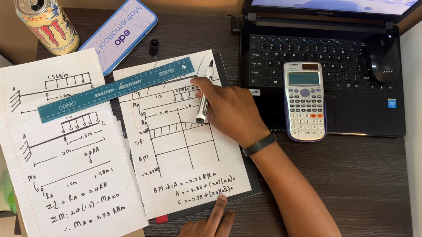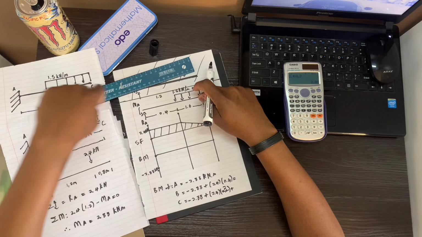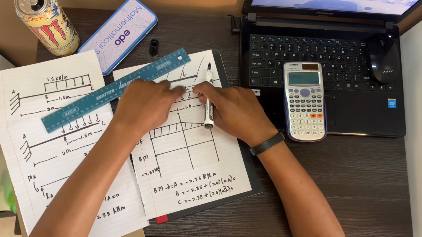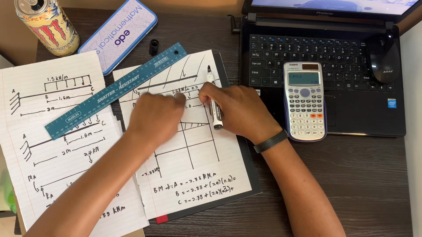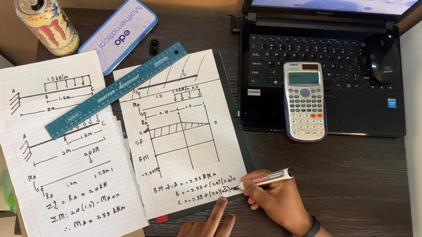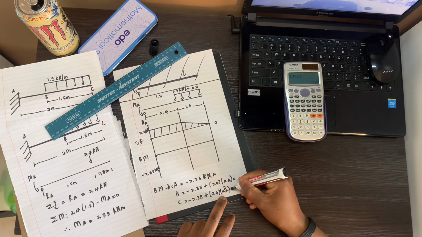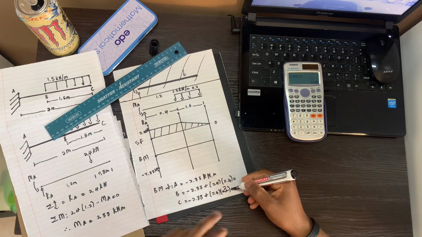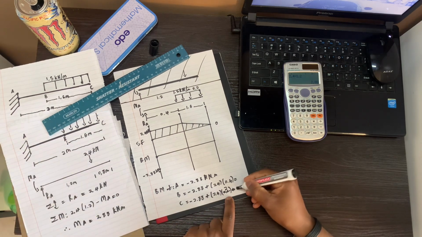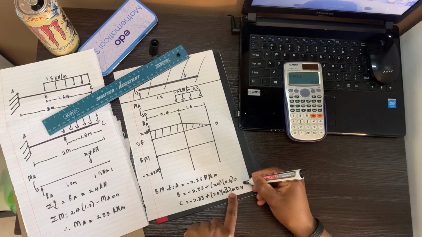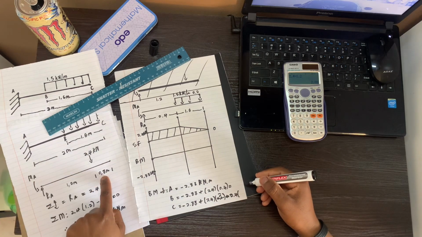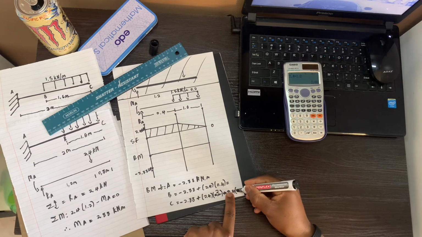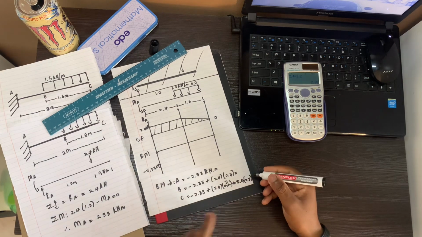No, it's minus. It's minus because this force here is going to be pushing it anti-clockwise. So it's going to be minus 2.4 multiplied by 0.8. I hope you all said it.